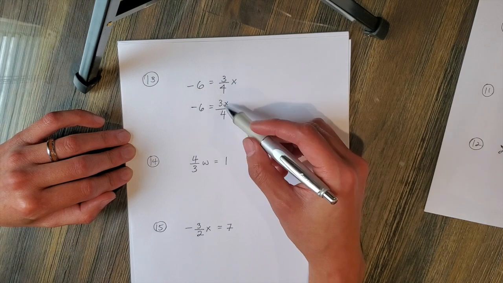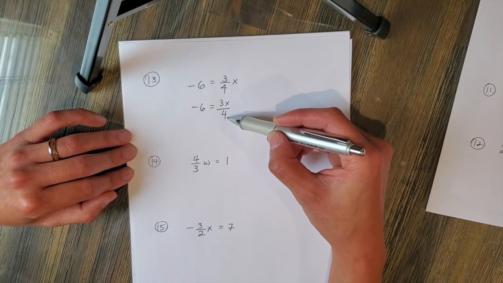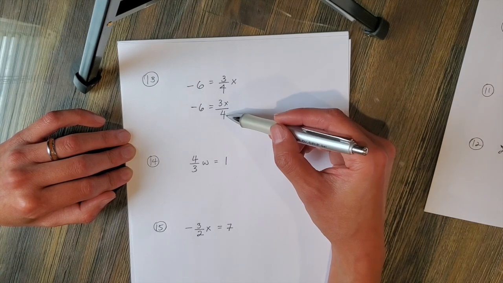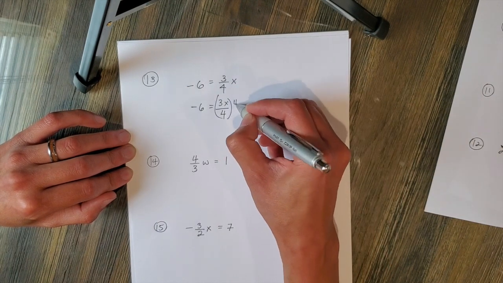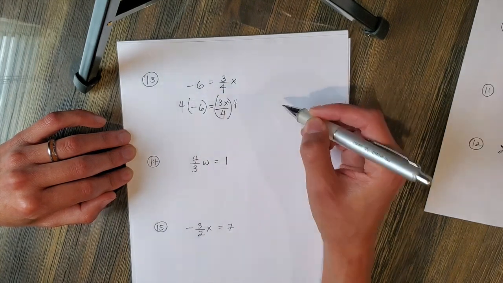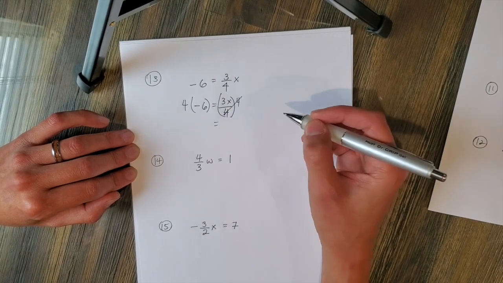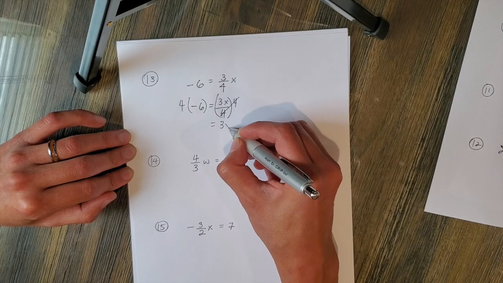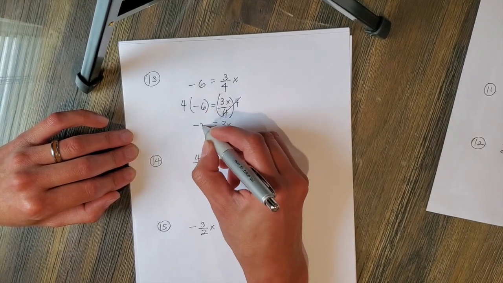So now I can think of it as two steps. The variable is being divided by 4, but it's also being multiplied by 3. So I'm going to go ahead and take care of the division first. I'm going to undo division by 4 by multiplying by 4 on both sides. So the 4's go away. And what am I left with? Not just x, I'm left with 3x. And then what do I get over here? 4 times negative 6 is negative 24.